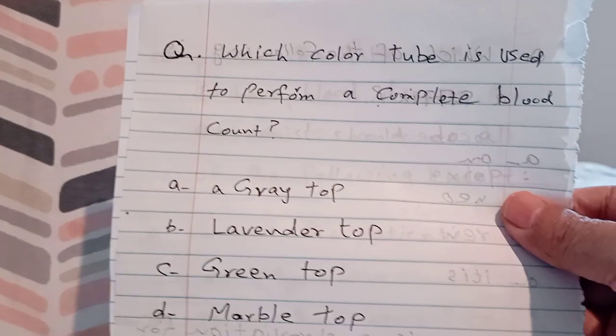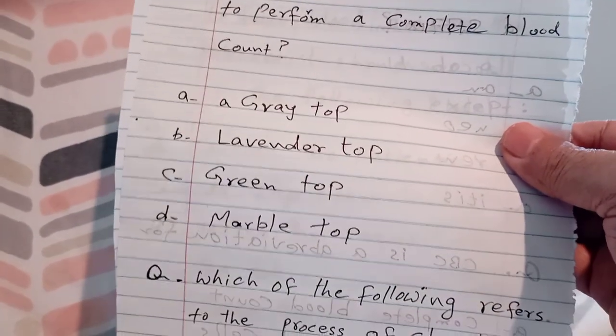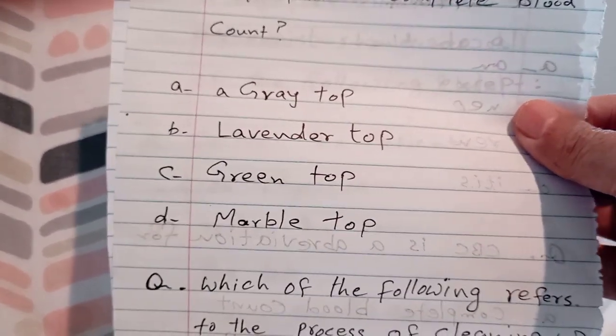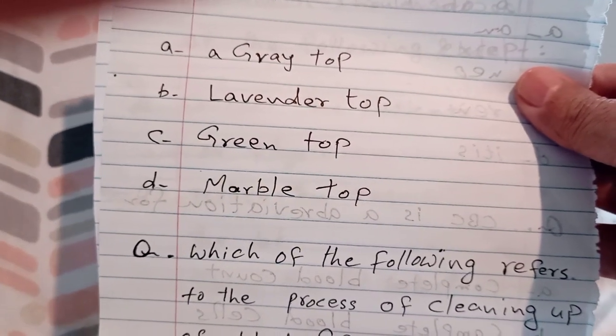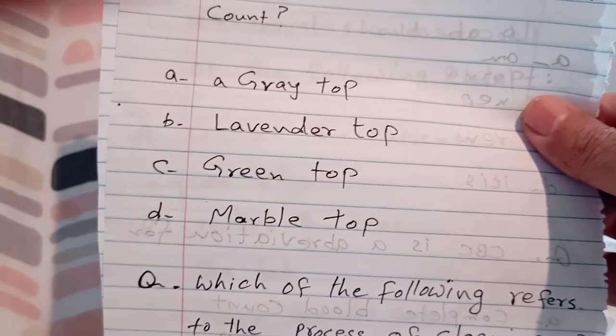Which tube is used to perform a complete blood count? Grey top, lavender top, green top, marble top. The answer is B. A lavender top tube is used for CBC.